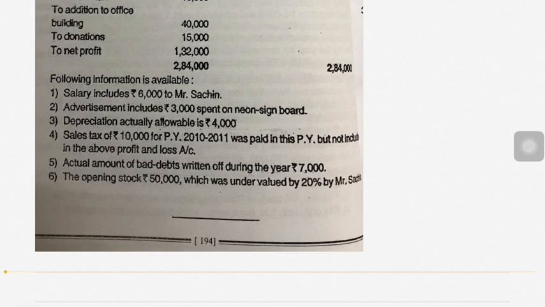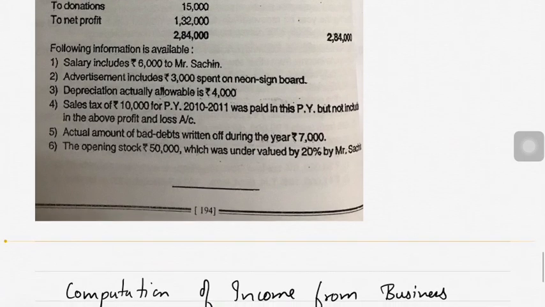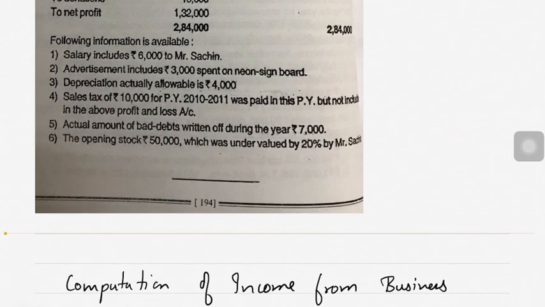Next, sales tax of rupees 10,000 for previous year was paid in this previous year but not included in the above profit and loss account. So this 10,000 is allowed. You will subtract this 10,000 from the profit, because it is an expense which you can claim now.